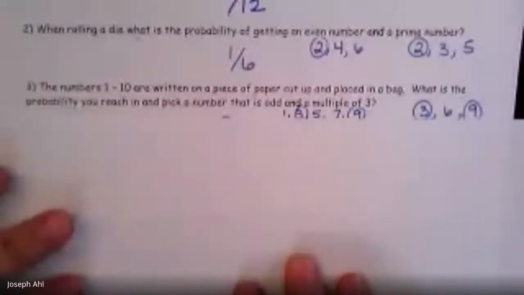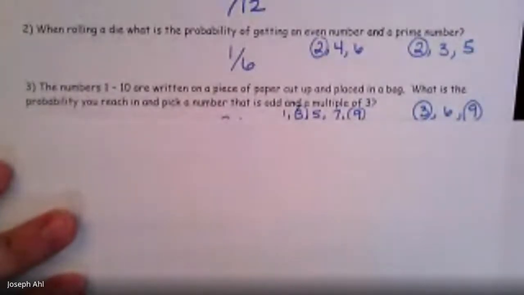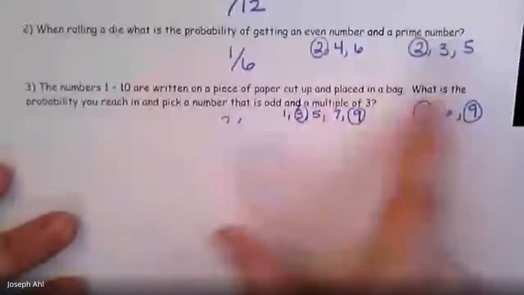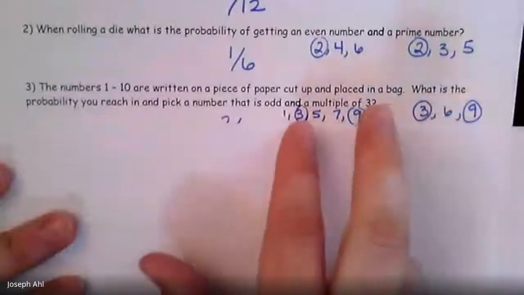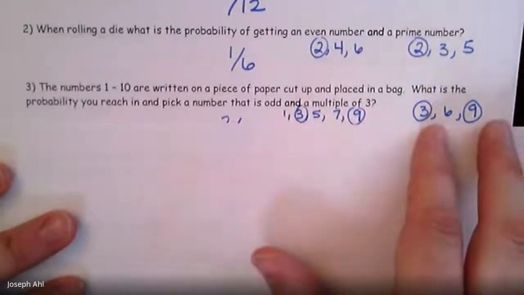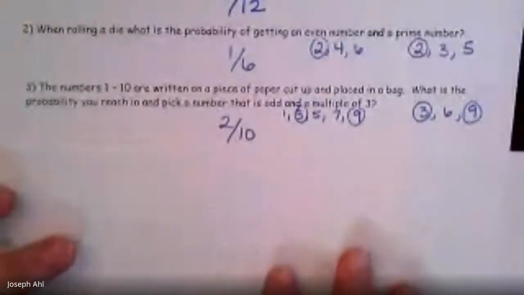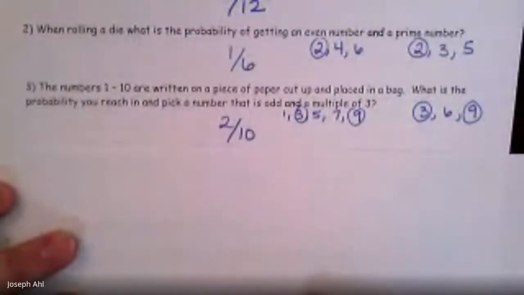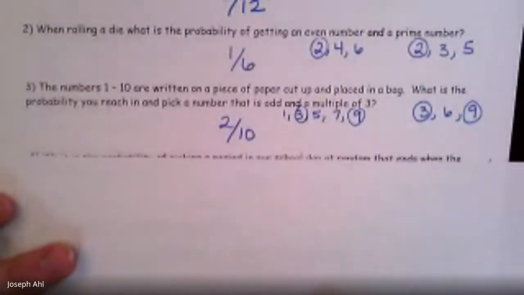Okay, moving on to cutting up the numbers 1 through 10, putting them into a bag. What's the probability that you pick a number that is an odd number and a multiple of 3? Whenever you see that word and, you've got to look for the intersection here. So we've got these numbers that are odd and that also happen to be multiples of 3. So there are 2 numbers out of 10 that are odd and a multiple of 3.